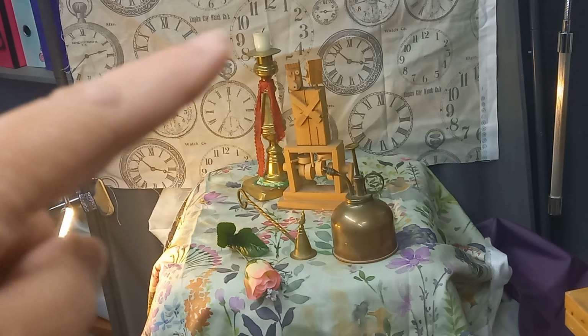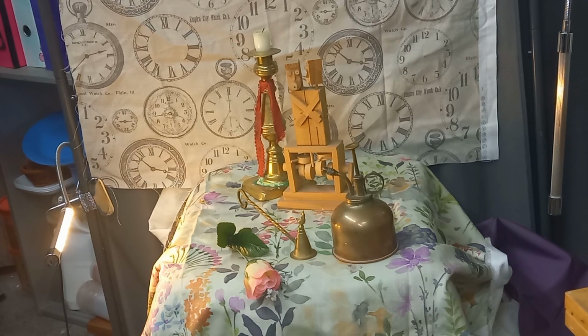I think I'm just going to arrange their heads a little bit more so that they're... actually, no, I quite like that. One of them is facing and one of them isn't. They're out of time, and that's the whole point, isn't it? I thought I'd get them in time, but the whole point is they're not anymore. So there's the still life set up.